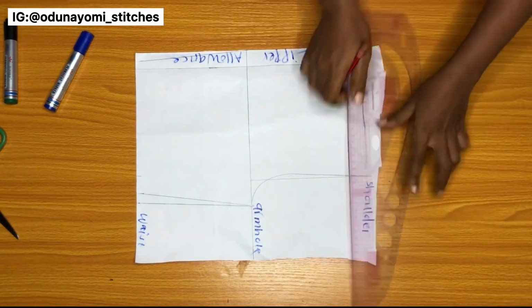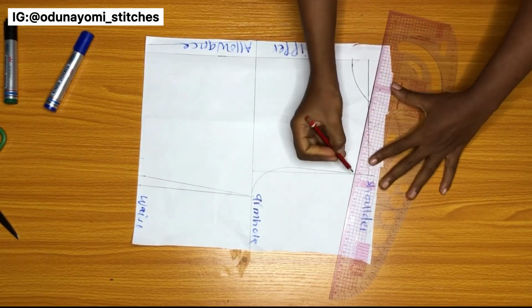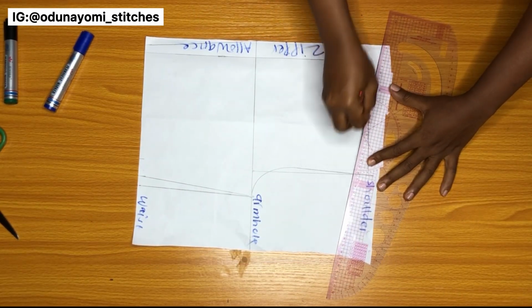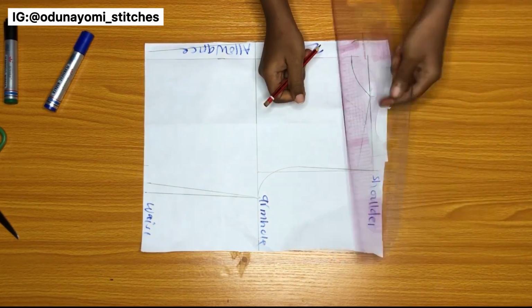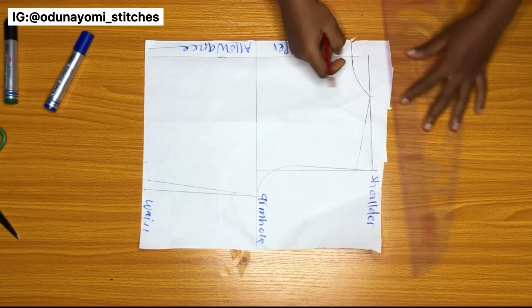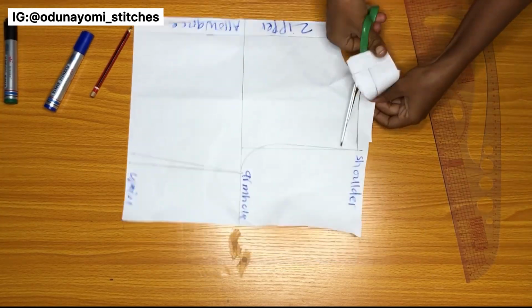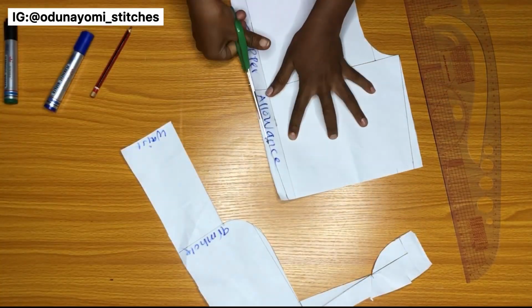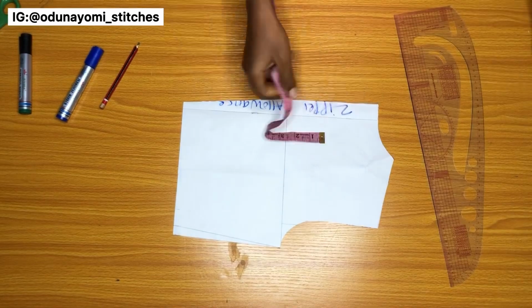So for your shoulder slope, you go down by 1 inch, then you just connect like this. I hope this pattern drafting is clear up to this point. If you have any question, you can raise up your hand. Sorry, you can let me know in the comment section. So now go ahead and cut this out, then our back bodice is ready.